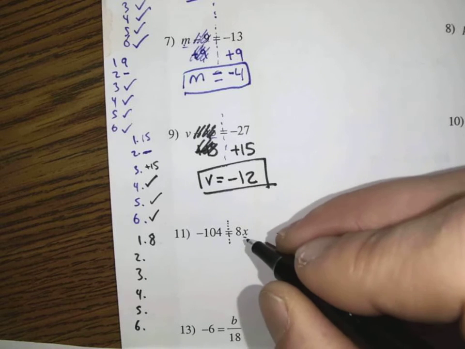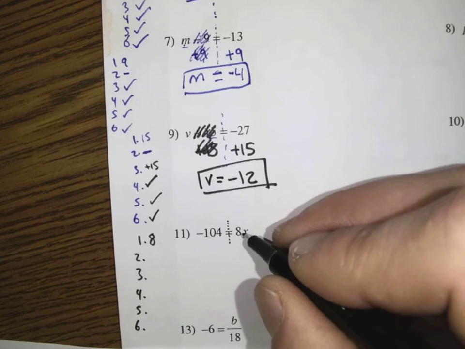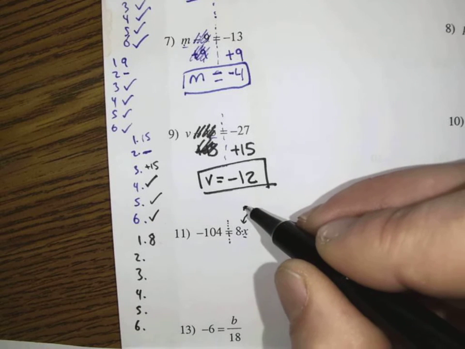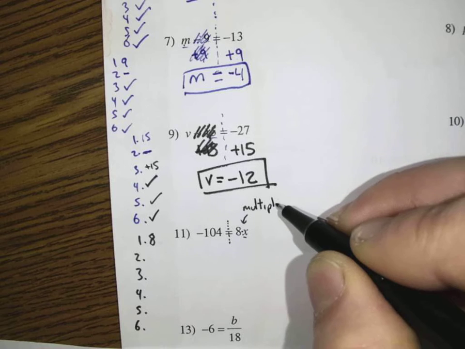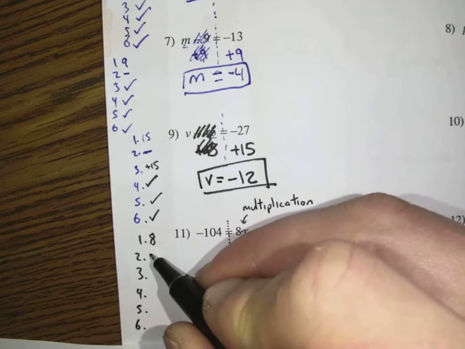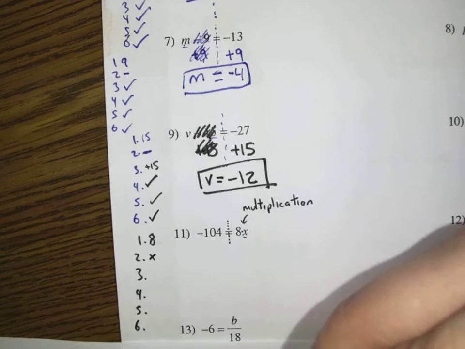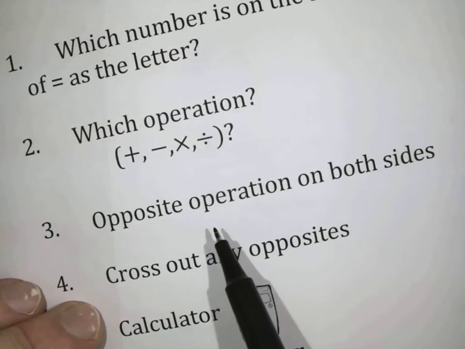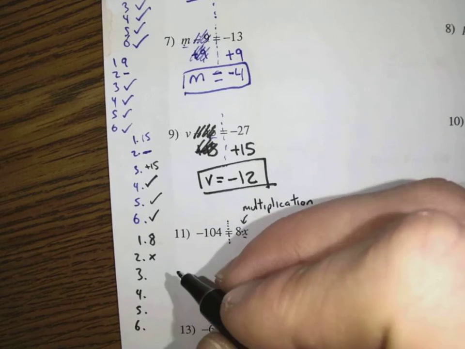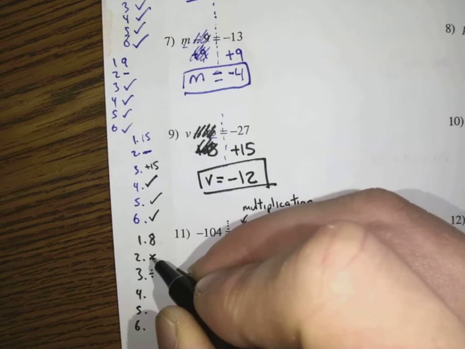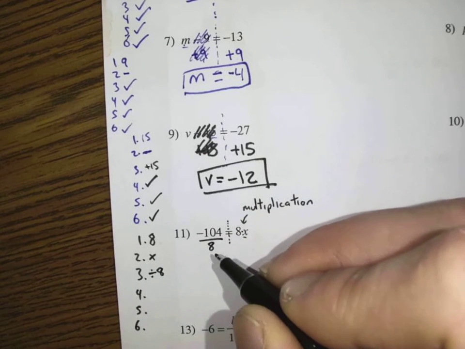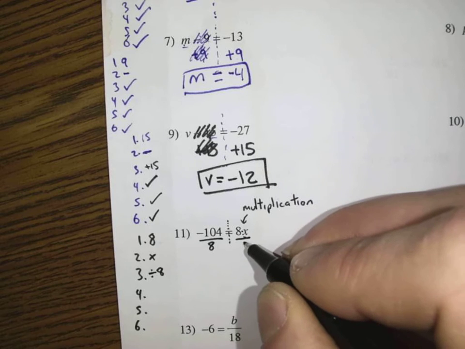But we know that whenever there isn't one perfectly written for us, that means multiplication. There's a little multiplication symbol here, or times symbol. So I'm going to write down 2 as just a times symbol. Okay, step 3. What is the opposite operation that we're going to do on both sides? The opposite of timesing x is dividing, the opposite of timesing by 8 is dividing by 8. So we're going to divide by 8 on the left, and divide by 8 on the right.